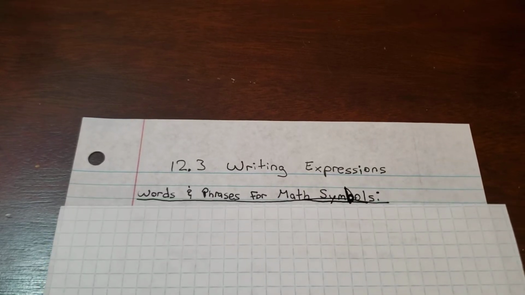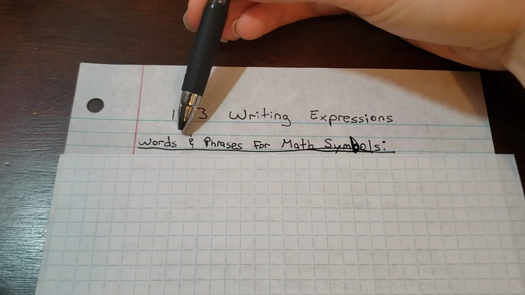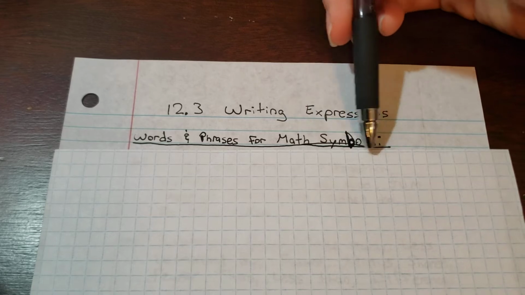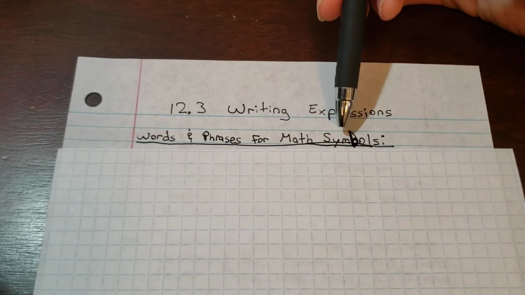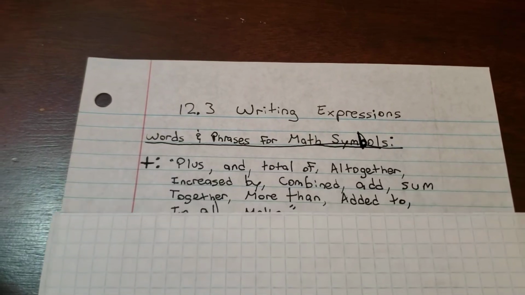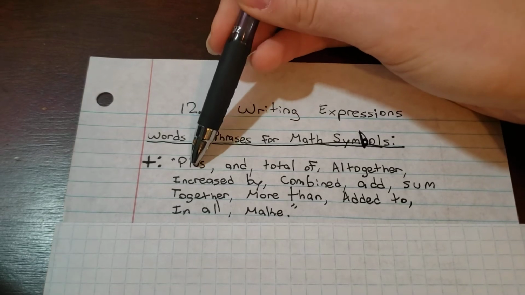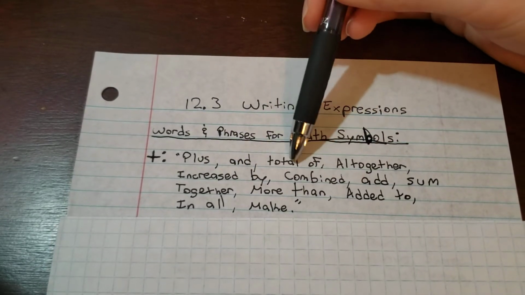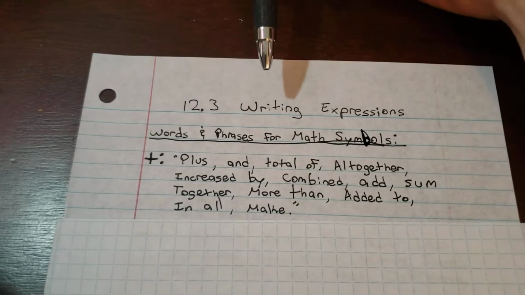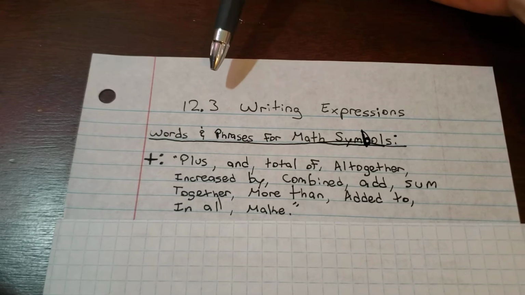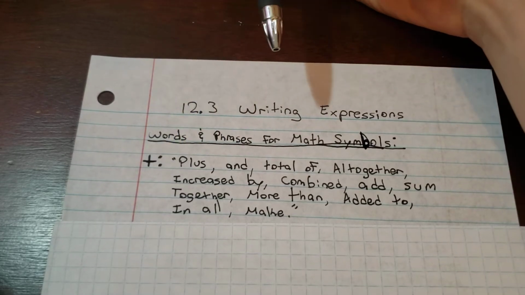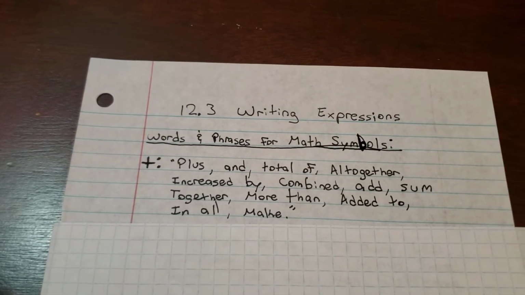So let's get started. Again, these are words and phrases for different math symbols. The first one talks about addition. Whenever you see these words and phrases, this is talking about addition. For example, when you say something is increased by something else, it's talking about addition.